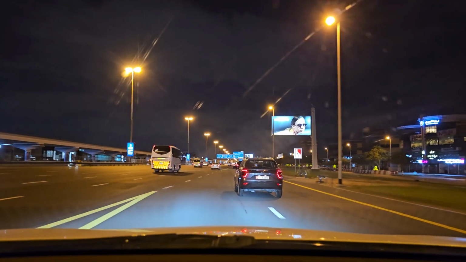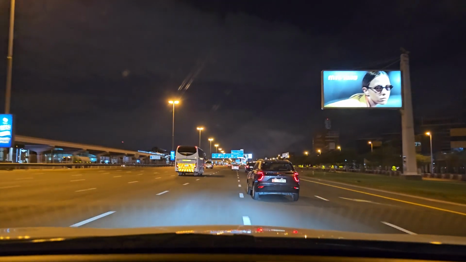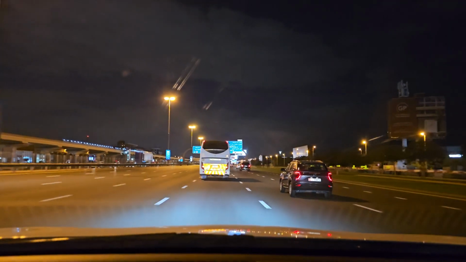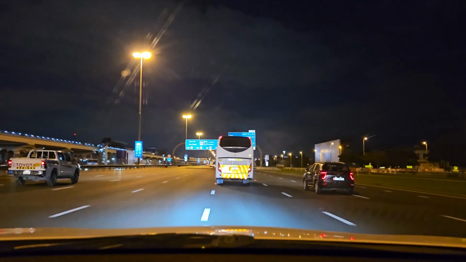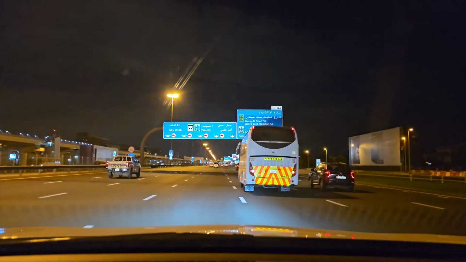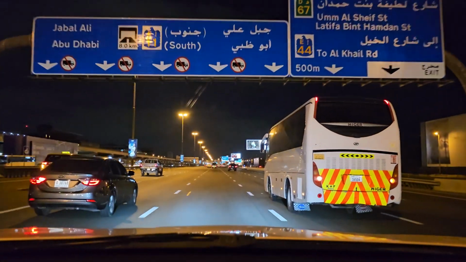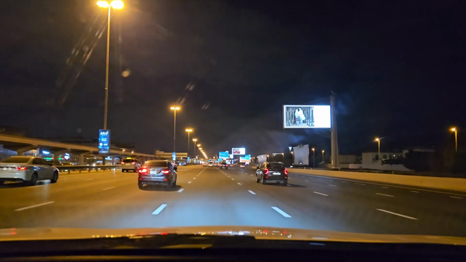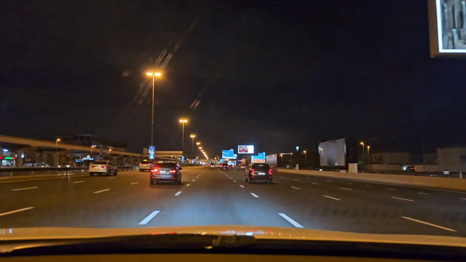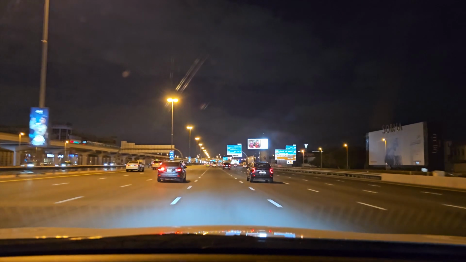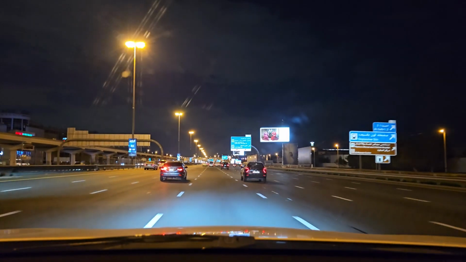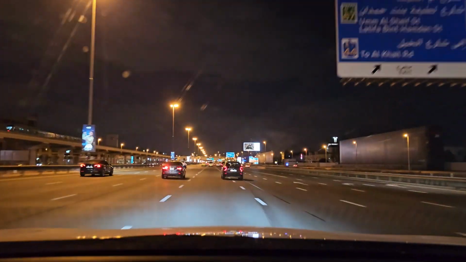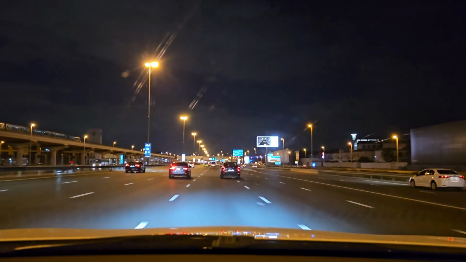Finally guys, we are merging into Sheikh Zayed Road, which is pretty much straight to Abu Dhabi without further turns. So yeah, first of all, it's 1, 2, 3, 4, 5, 6, at least 6 to 7 lanes, but again it varies from section to section, but at least 6 to 7 lanes of the road, which is fantastic. But again, on peak hours you may find them full of cars.